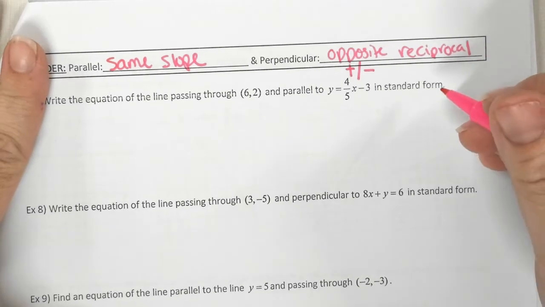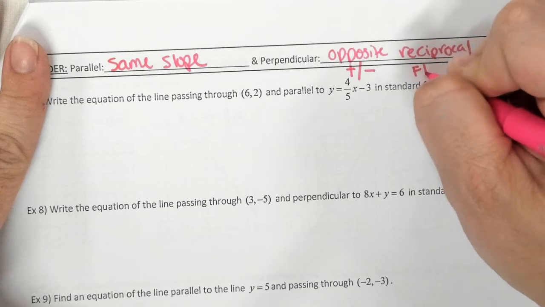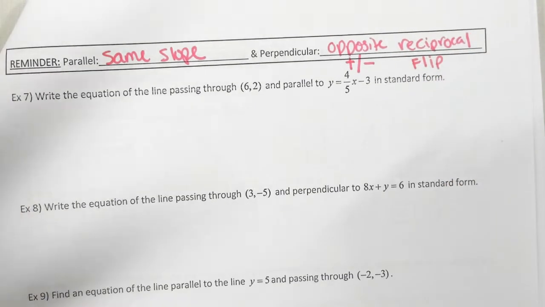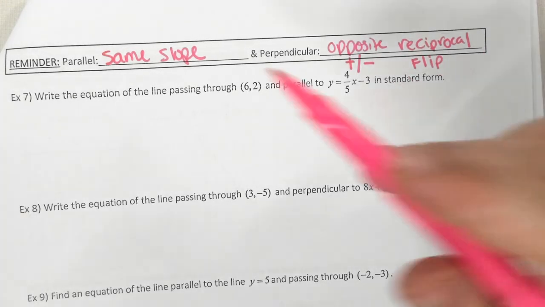Okay, reciprocal means it's flipped. So like 4 is the same as 4 over 1, right? So if I flip that, what does it become? 1 over 4. So that's what I mean by flip, okay? So perpendicular is opposite and flipped, and parallel is the same slope.